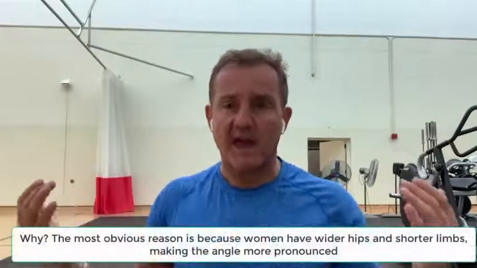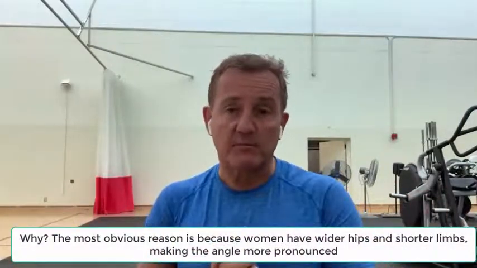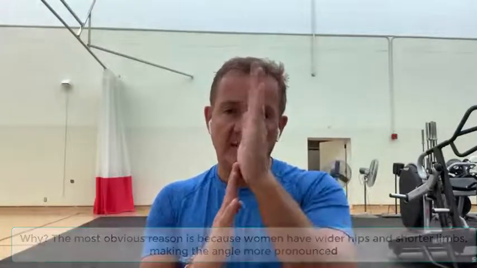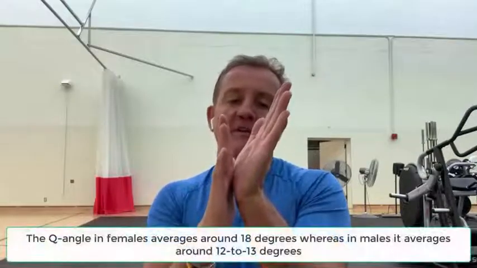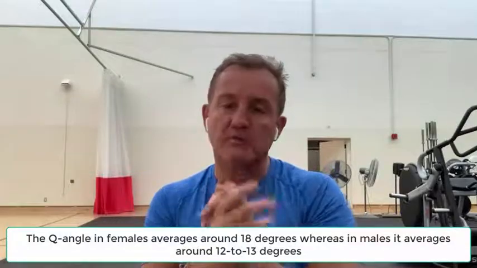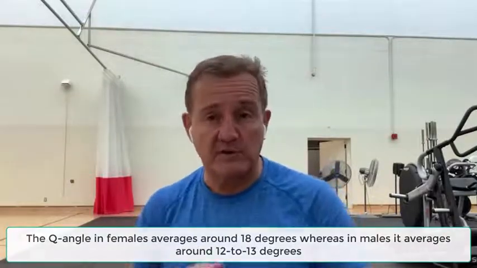For obvious reasons, women have wider hips for childbearing purposes, but they're also shorter in stature, which means their bones are shorter. That makes the angles more pronounced. And so that angle generally on females is estimated to be an average of around 18 degrees, whereas on men, it's much smaller, around 12 to 13 degrees. But obviously, it's going to vary from person to person.